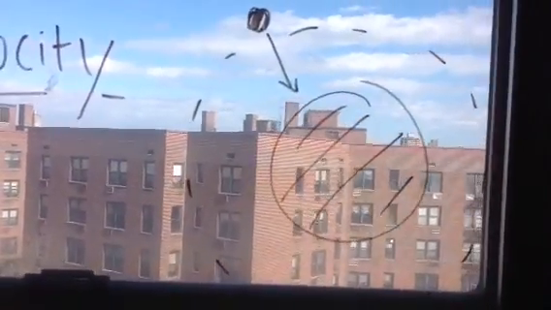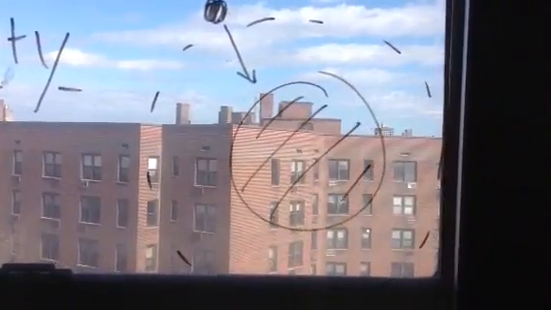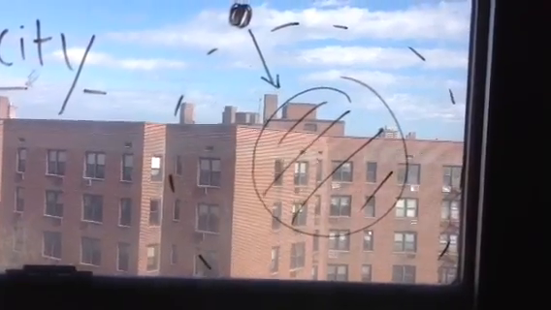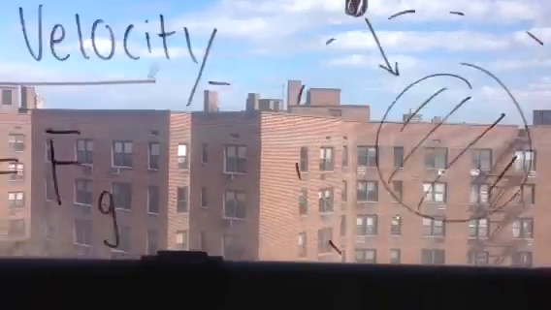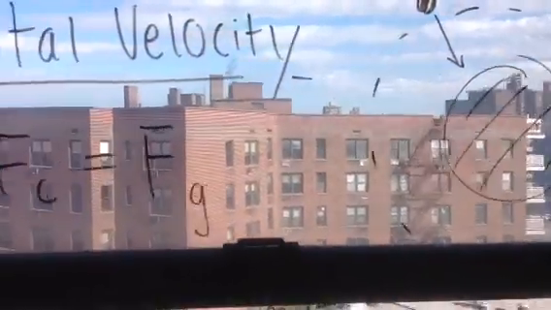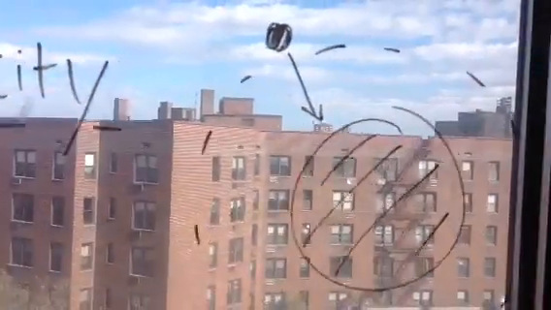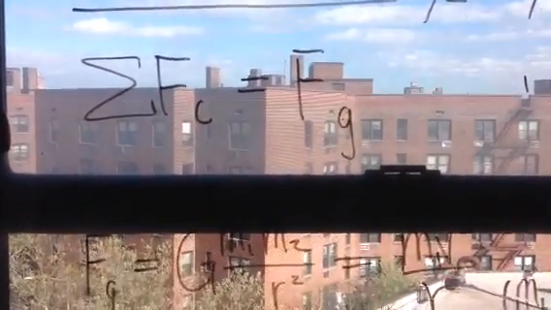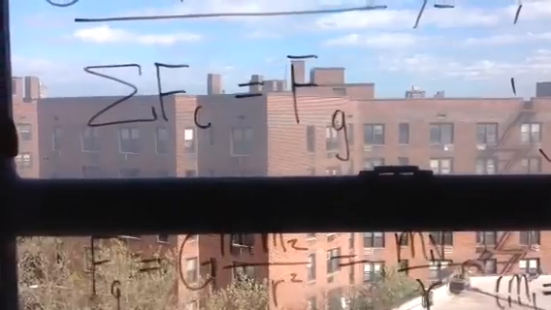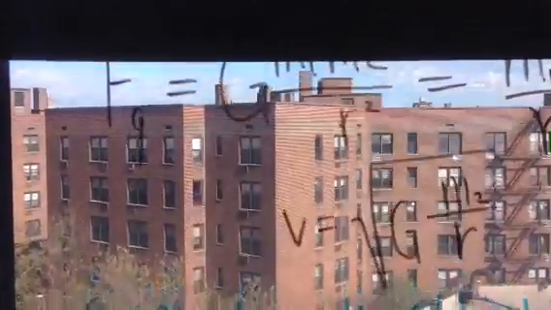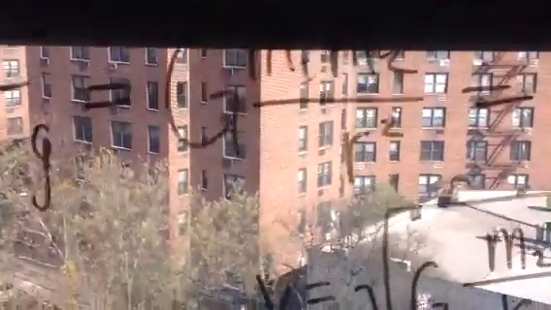The force on the rock exerted by Earth will be equal to the centripetal force, and the centripetal force is equal to the force of gravity exerted by Earth. Since this is the only force felt by the rock, the sum of the centripetal forces equals the force of gravity. We know that the force of gravity also equals big G times m1 times m2 over r squared.